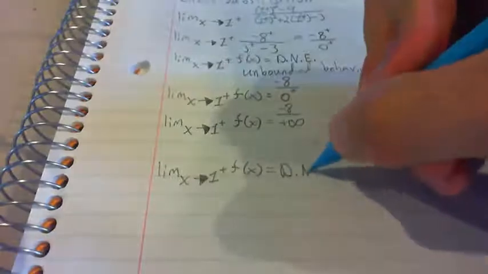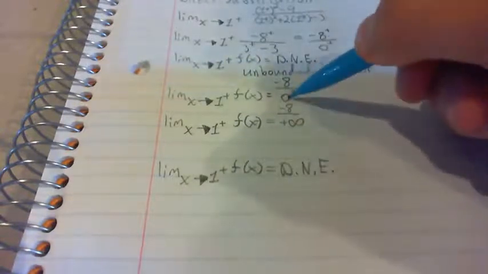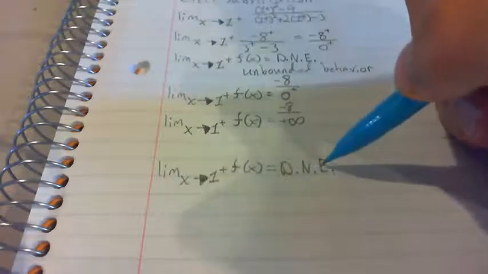Regardless, our final answer is negative infinity, although we could simply leave it at limit as x approaches 1 from the right of f of x does not exist. As previously stated, you can say because of unbounded behavior, you can say because we divided by 0. The point is, technically, the limit does not exist. And that's all.